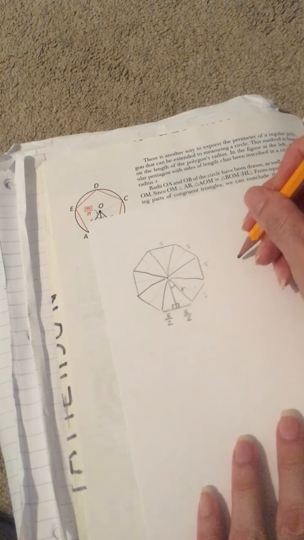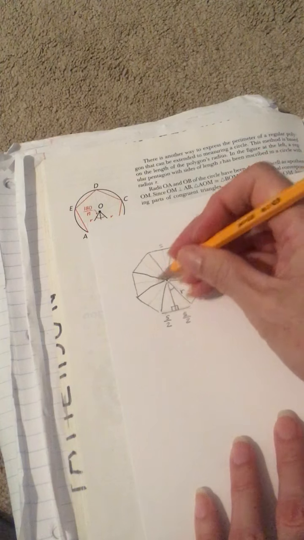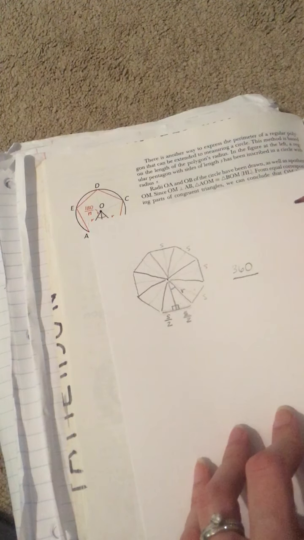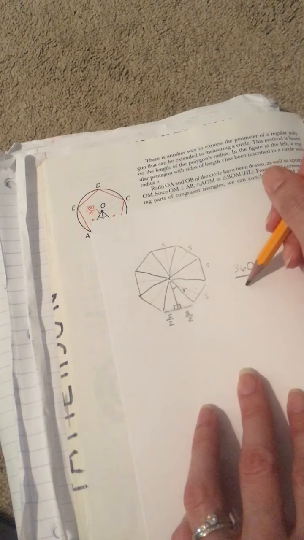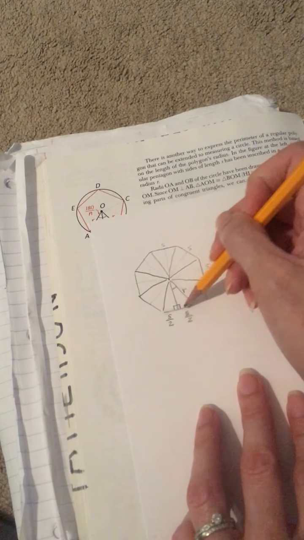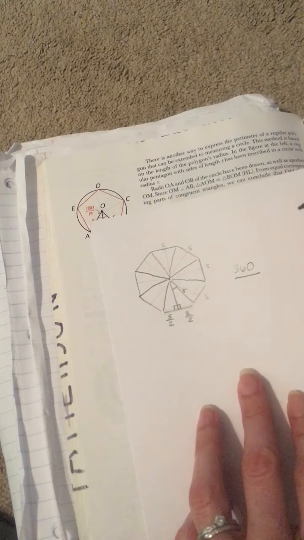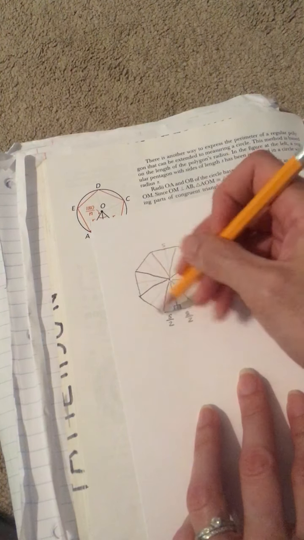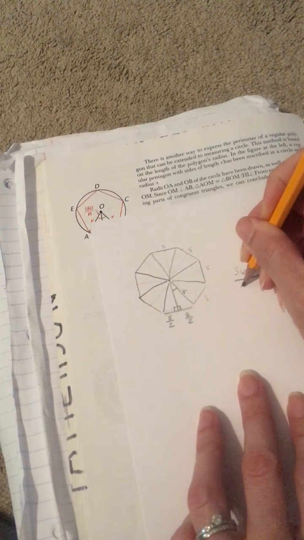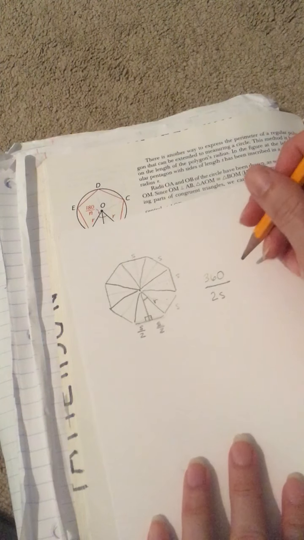So that's going to be 360 divided by the total number of angles, the number of sides times 2. Here, this is an 8-sided figure, so 8 times 2 is 16, but it's the number of sides times 2.